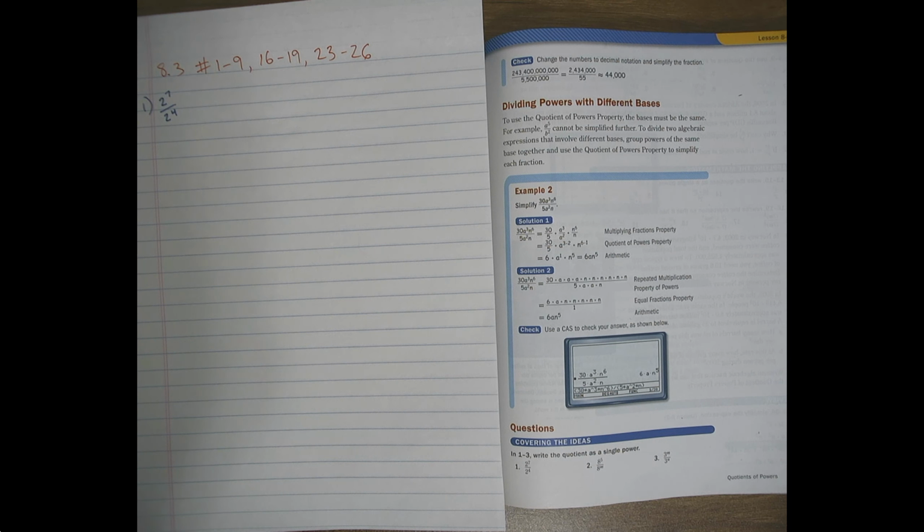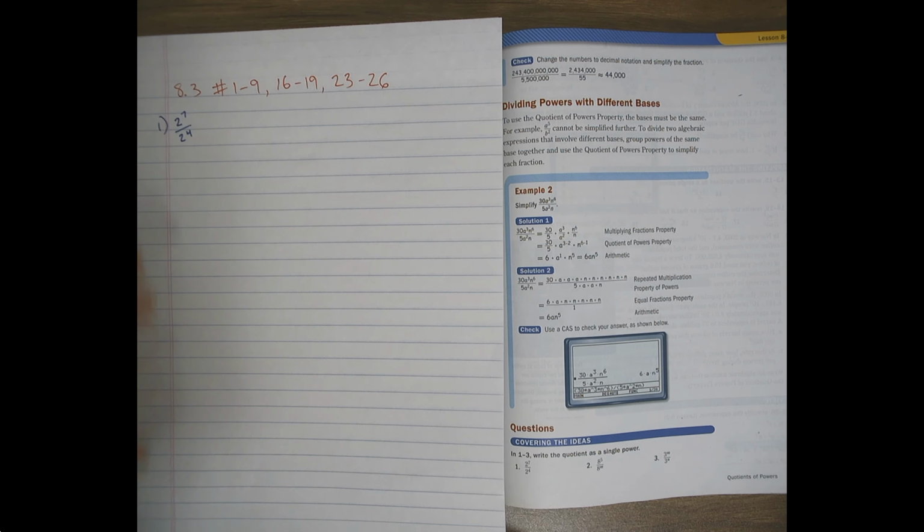So this is lesson 8.3 in the textbook. Looking at quotient powers, dividing powers with similar bases and different bases, looking at the different properties. So jumping right in. Number 1, 2 to the 7th divided by 2 to the 4th.